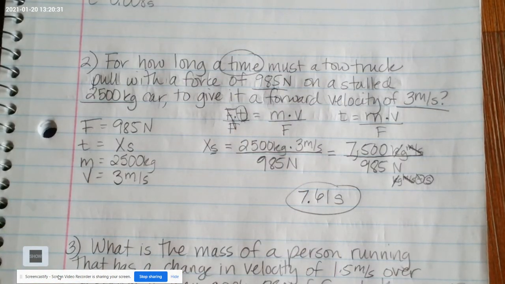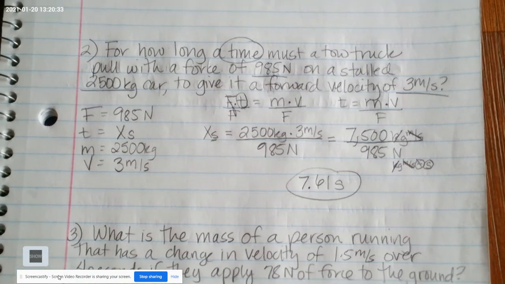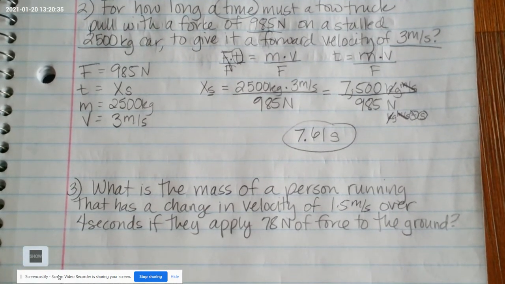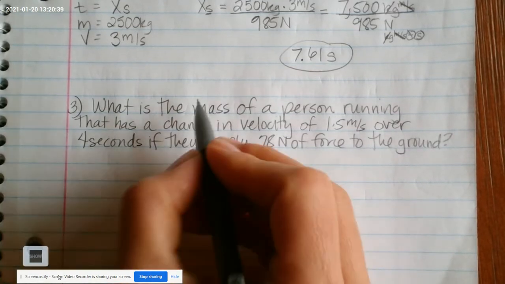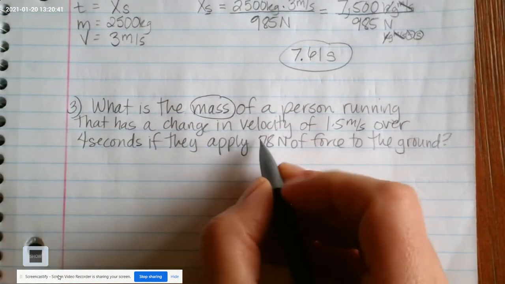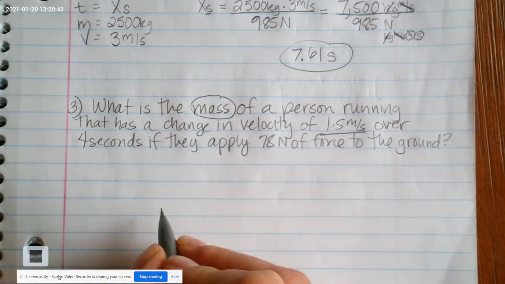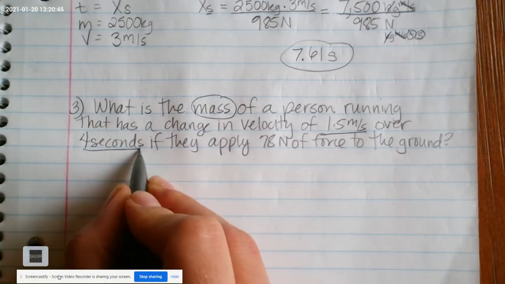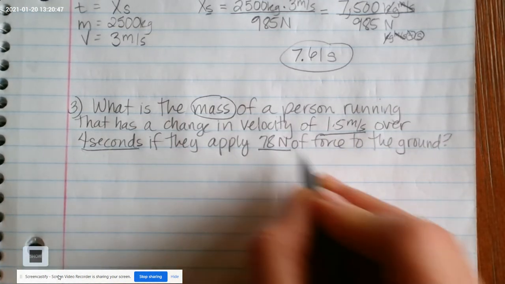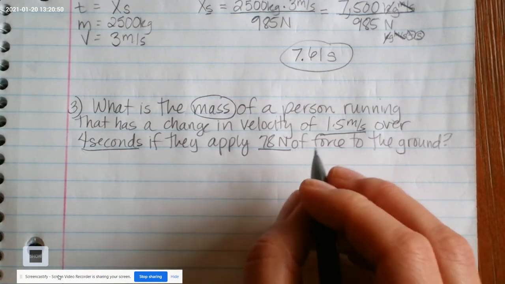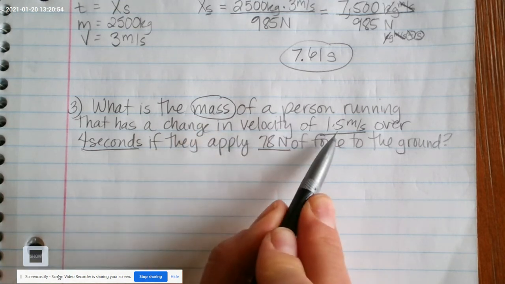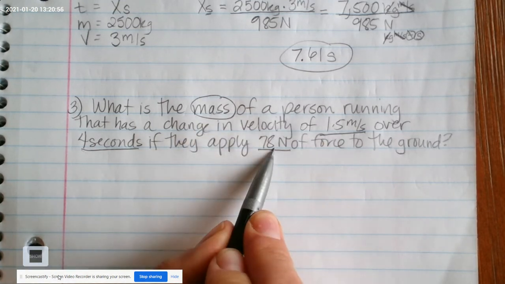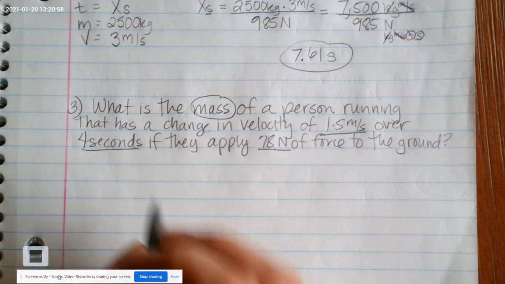Okay, the next one is going to be, what is the mass? So we're looking for the mass of a person running that has a change in velocity of 1.5 meters per second over 4 seconds if they apply 78 newtons of force to the ground. So again, we're back to the 4 variable one. Mass, okay, we have velocity, we have force, and we have time. So we're going to need all of them.